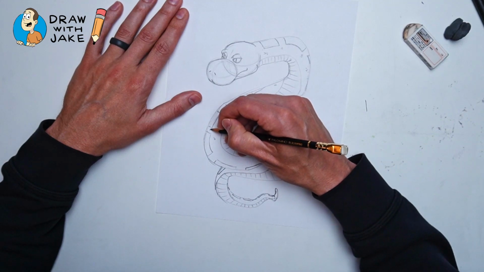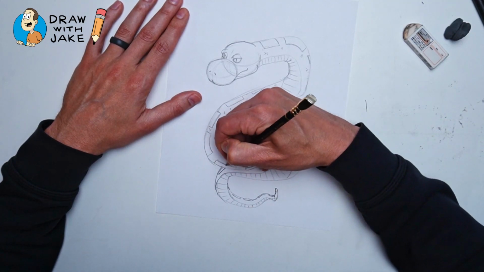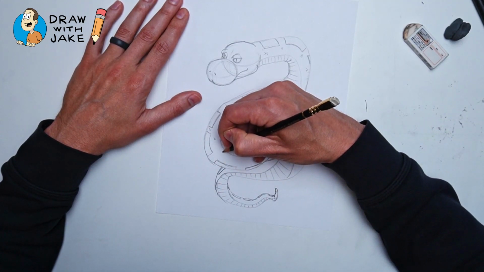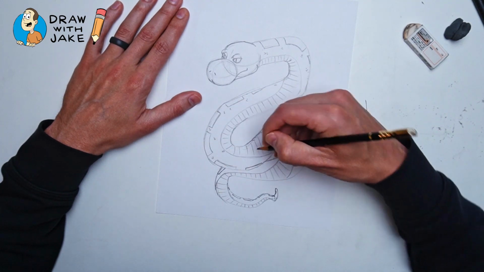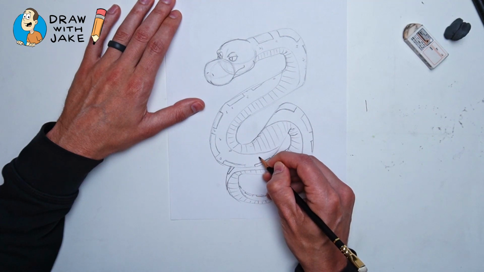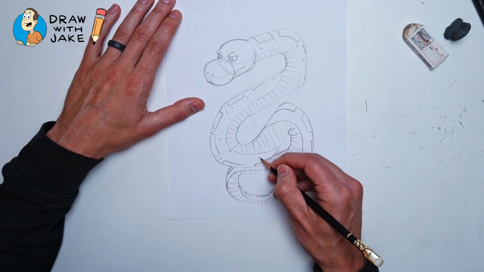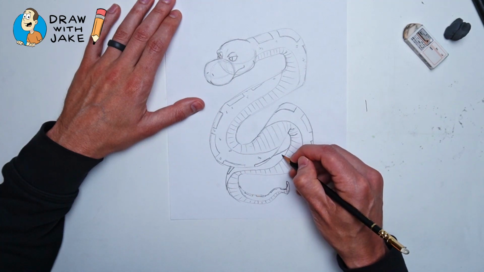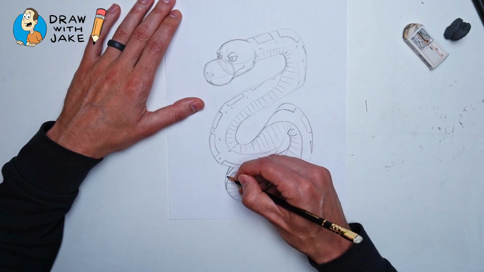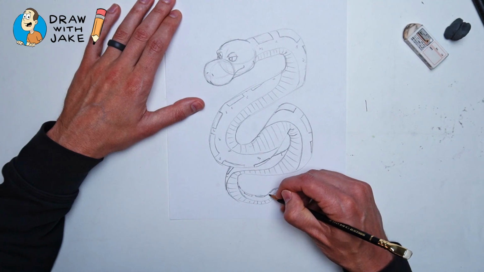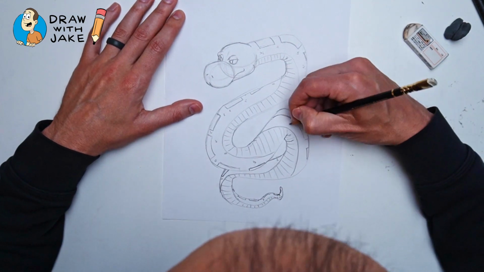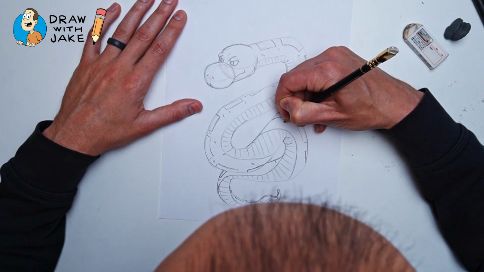Or you don't really even have to do the scales if you don't want to. You can draw different groups, like of 2s, 3s, 1. Imagine they get smaller as they get closer to the tip or the tail of the snake.